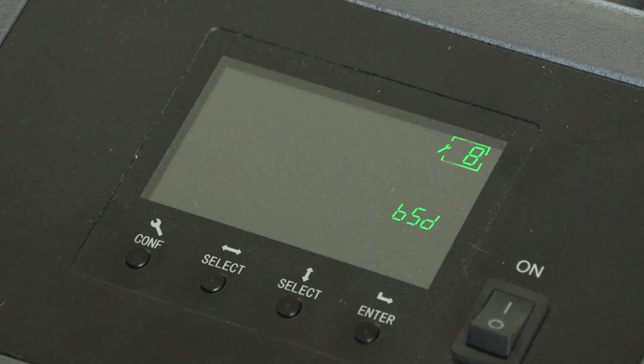Menu 8 is your battery low voltage shutdown point. This sets your voltage per cell in which your unit will stop using battery and shut down. You can set this higher to prioritize your battery life but lessen your load time, or you can set this lower to sacrifice your battery life and extend your runtime.